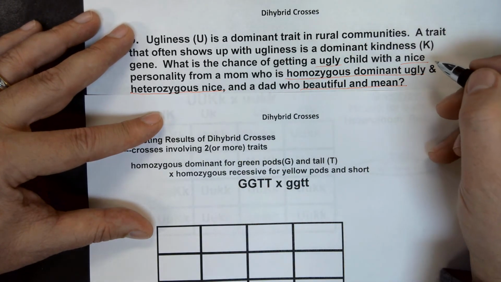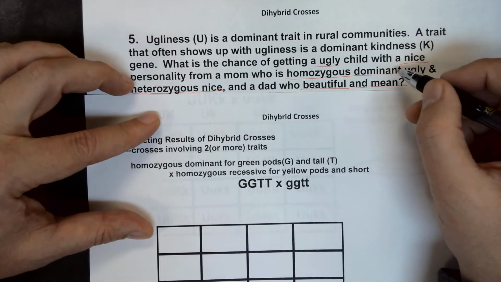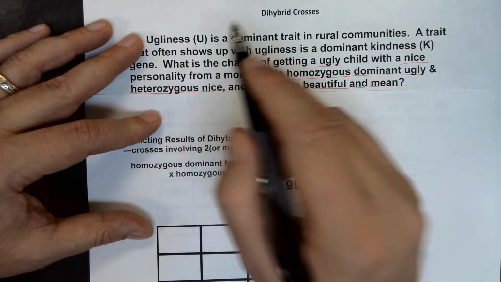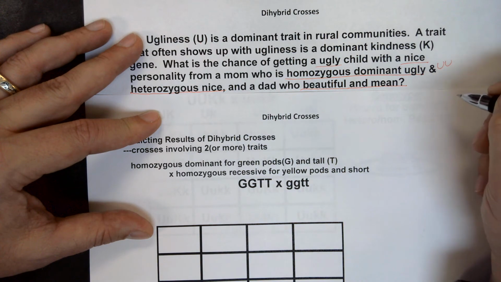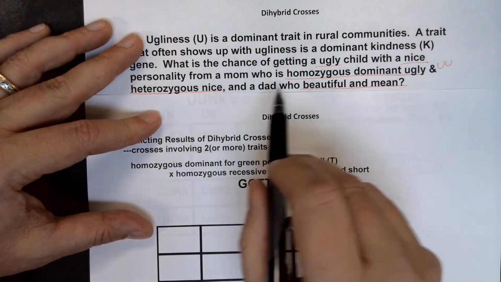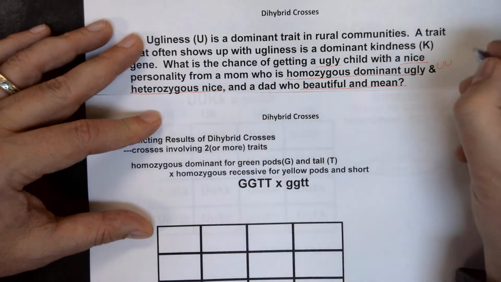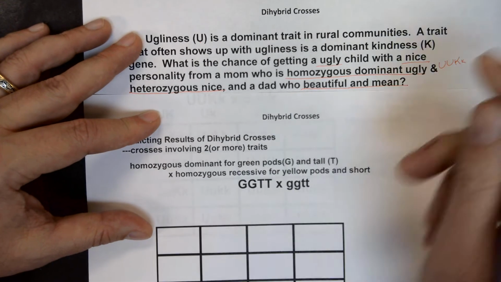So the first thing we've got to do is get the parents. Mom is homozygous, dominant, ugly, right? So she would be 2 big U's. And it says that she is heterozygous, nice. So she would be a big K and a little k, right?